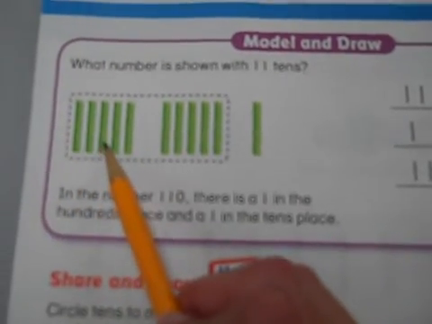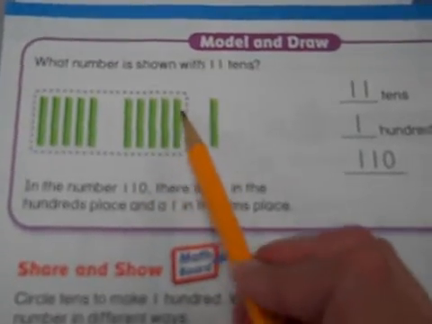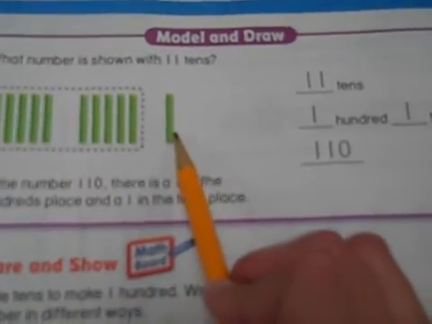Look at the model and draw portion. It says, what number is shown with 11 tens? So they have 1, 2, 3, 4, 5, 6, 7, 8, 9, 10. So they circled that with 1 left over. They have 11 tens, which is the same as 100 with 1 left over, which is 110.